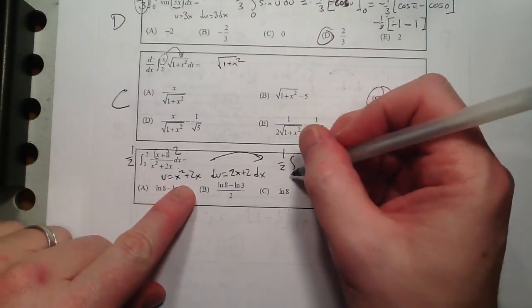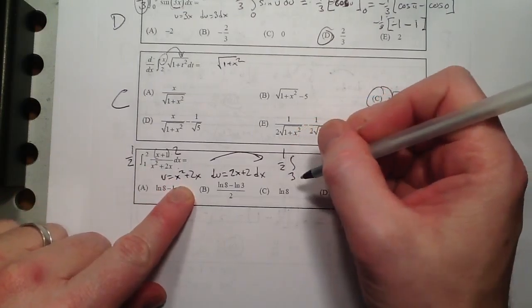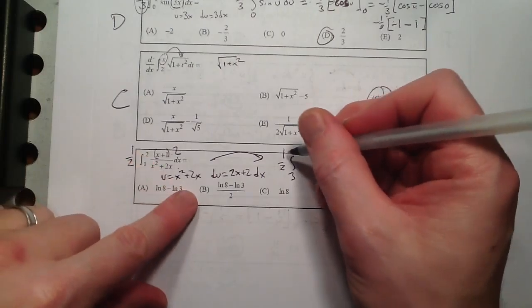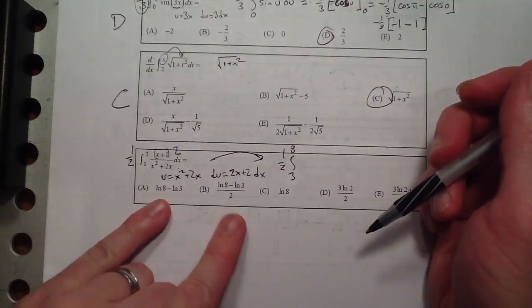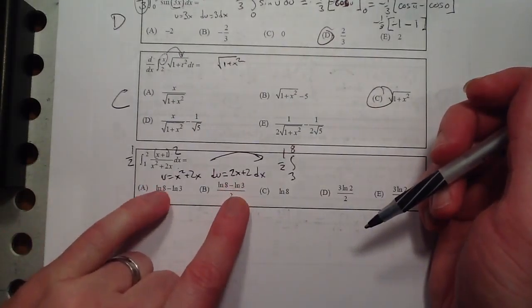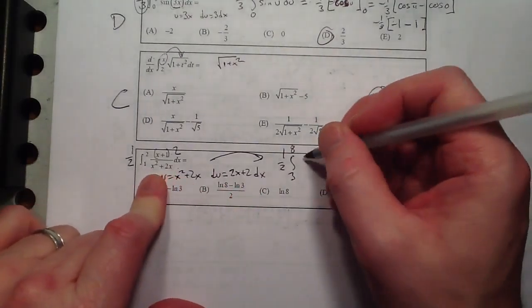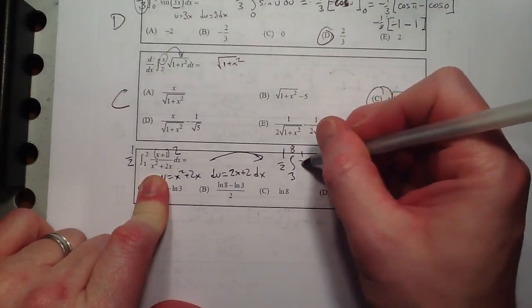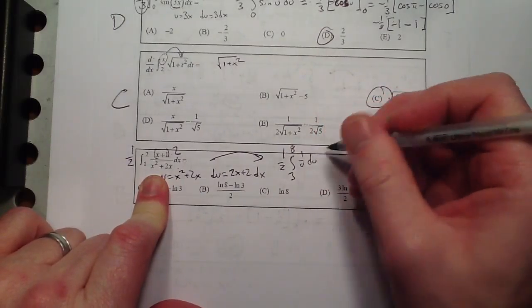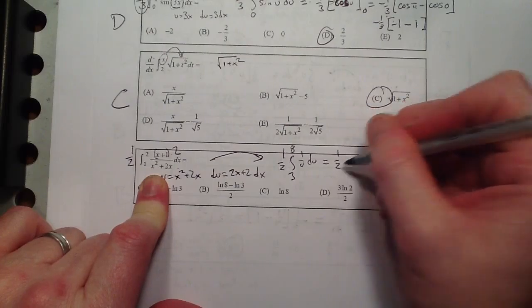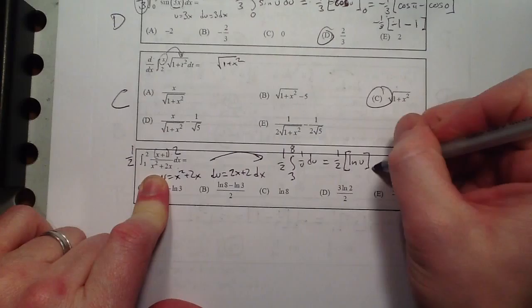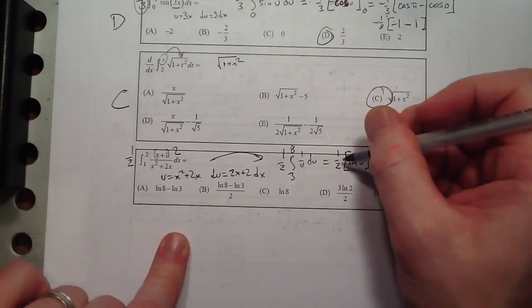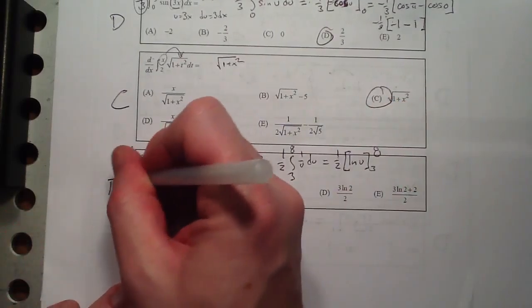Plugging 1 into this, I get 3. Plugging 2 into this, I get 8. So these are looking pretty promising with the 8 and the 3. The integral of 1 over u du is equal to 1/2 times the natural log of u, 3 to 8. And sure enough, with the 1/2 there, that's going to be equal to b.